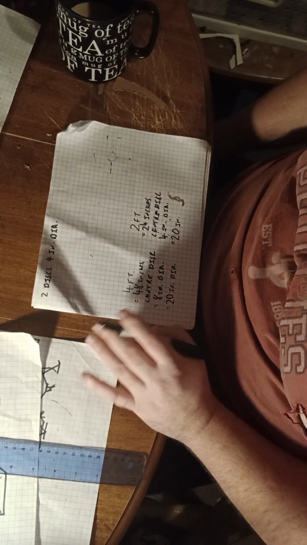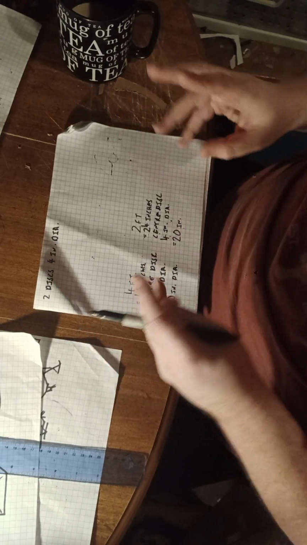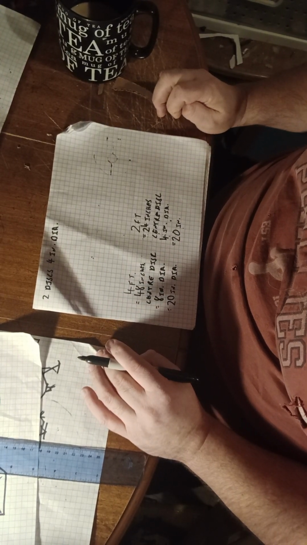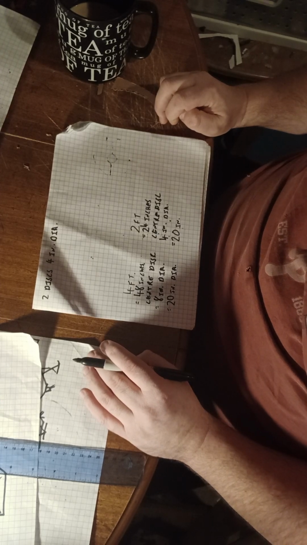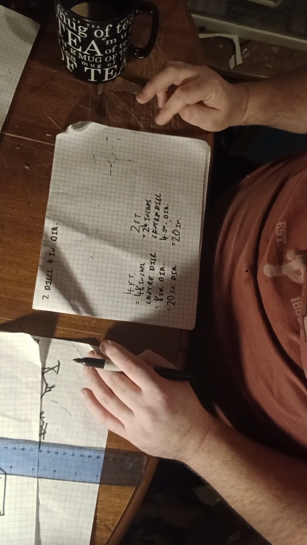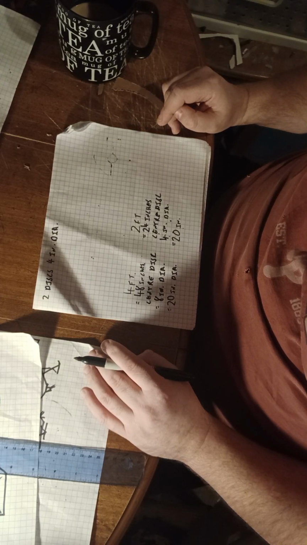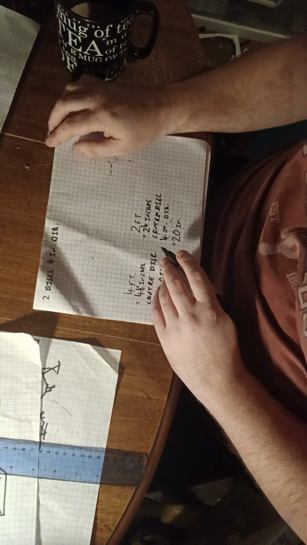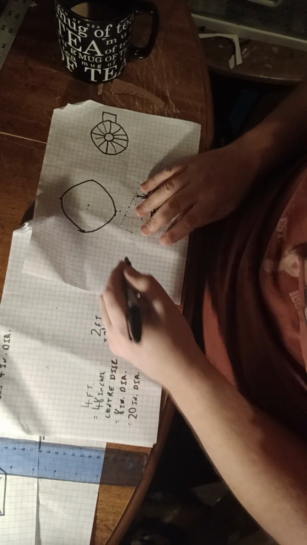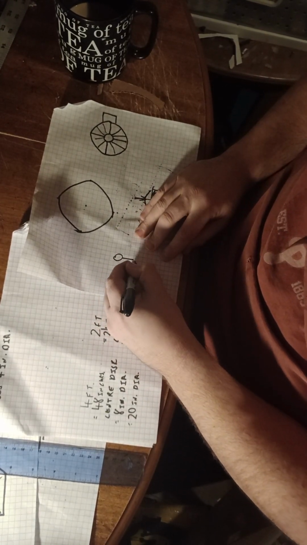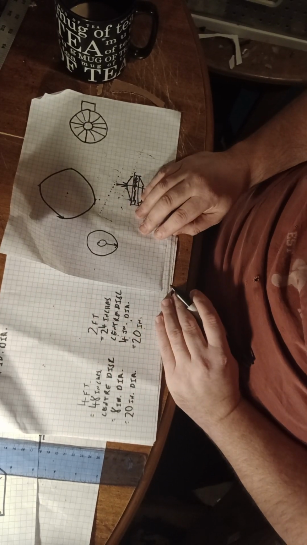I haven't done those yet. I want to try and do the whole thing, even the nitty gritty tiny bits, and you see that. Let's have a look at this. From here to here is 20 inches.